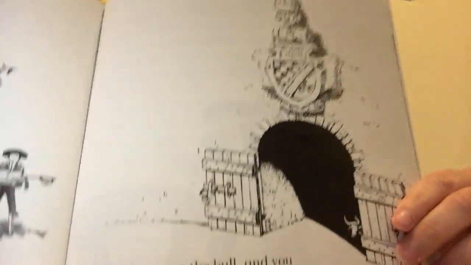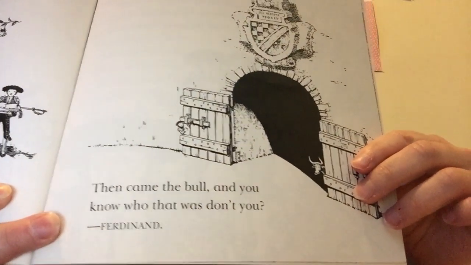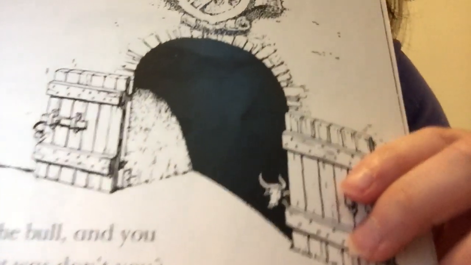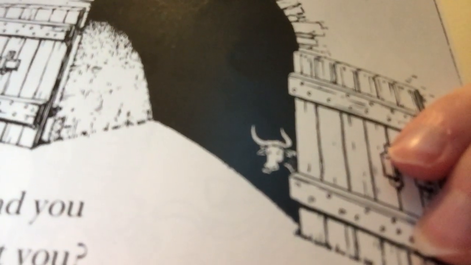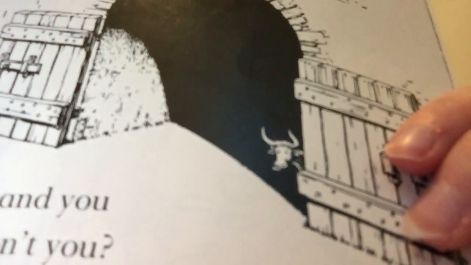Ferdinand's coming out of that little cave right there. Can you see how he looks in that picture? How does he look to you? Hey, he looks a little nervous. I can't blame him.